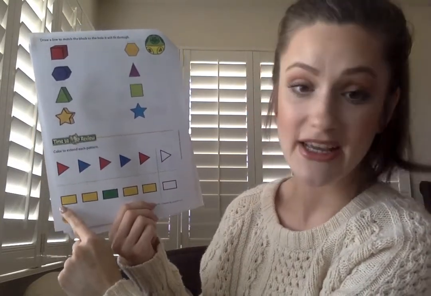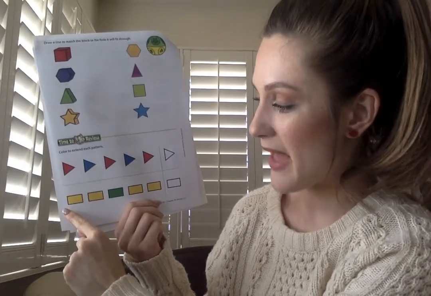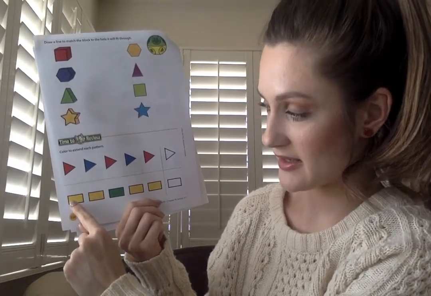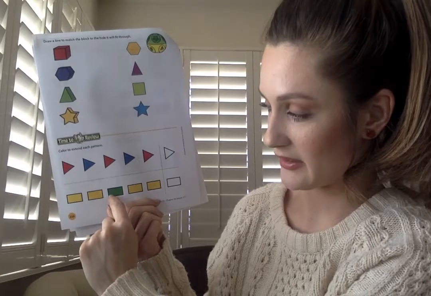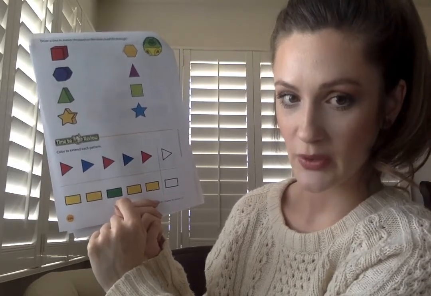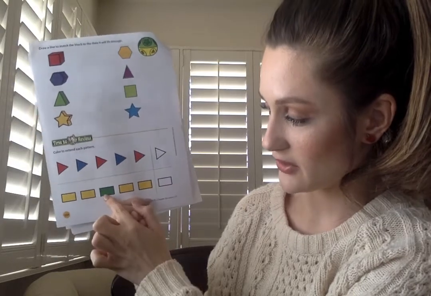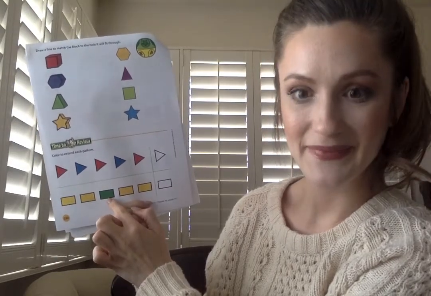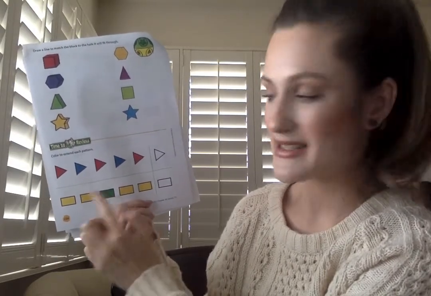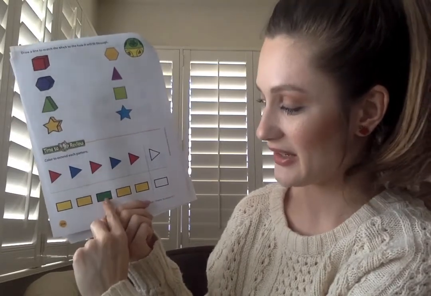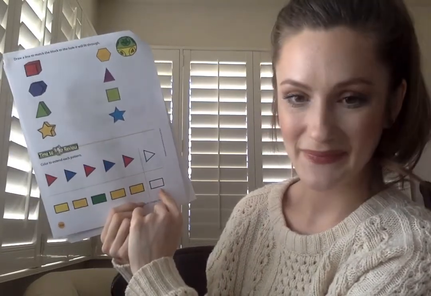Next, we have some rectangles here. And the pattern, the base pattern is yellow, yellow, green. That's the pattern. So in order to repeat that, we're going to have yellow, yellow. What comes after the 2 yellows? Green, yes. So the pattern is yellow, yellow, green. Yellow, yellow, green. Good, so go ahead and color that.